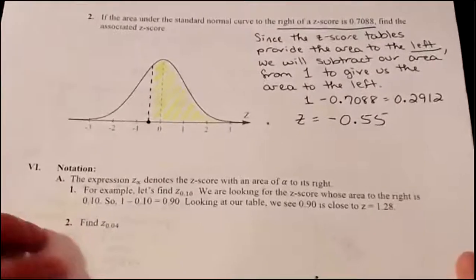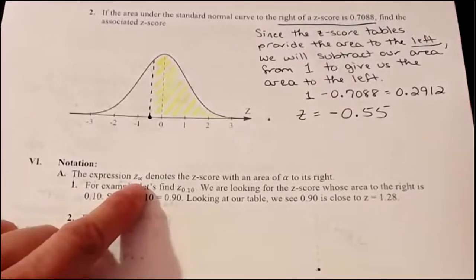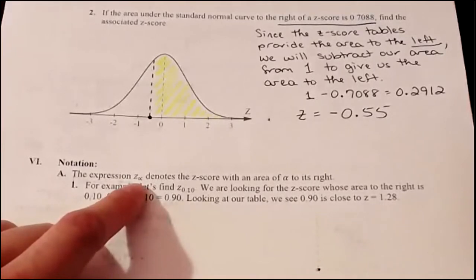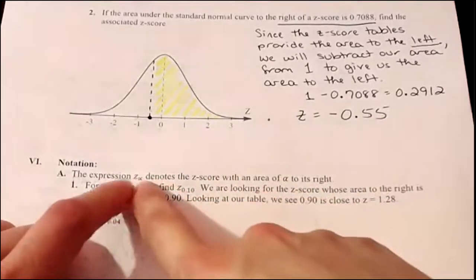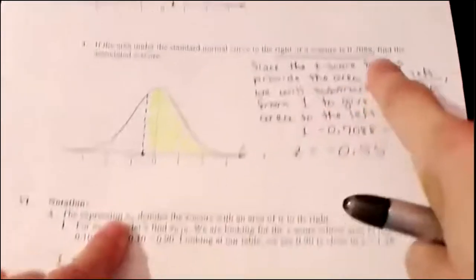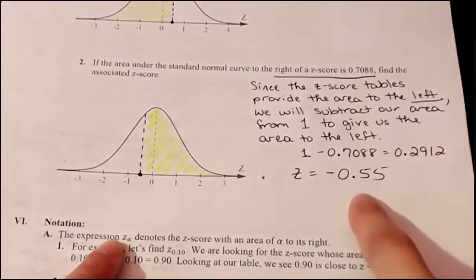So let's look at this. The expression z sub alpha, do you see how it's little, it's a subscript, and it's to the right of z below? That's an interesting location for this. This denotes the z-score with an area of alpha to its right. So if alpha is the area to the right of that z-score, isn't 0.7088 the area to the right of that z-score?